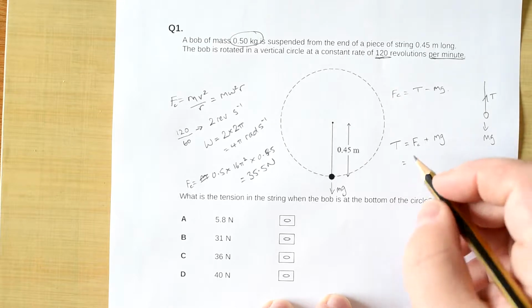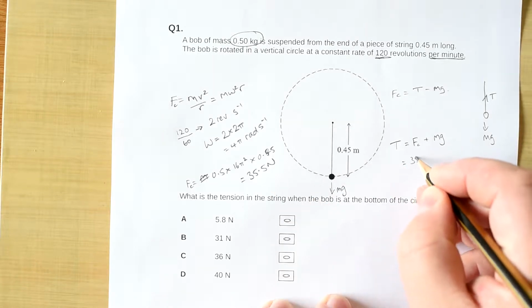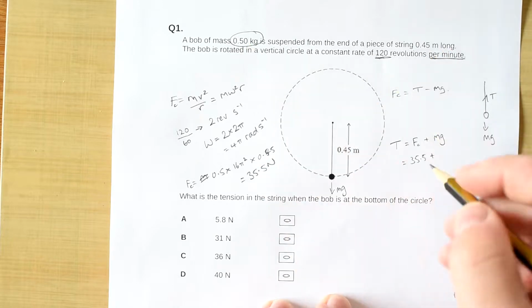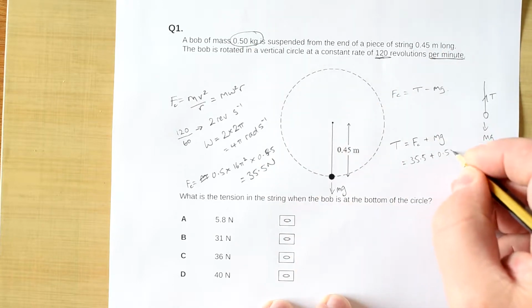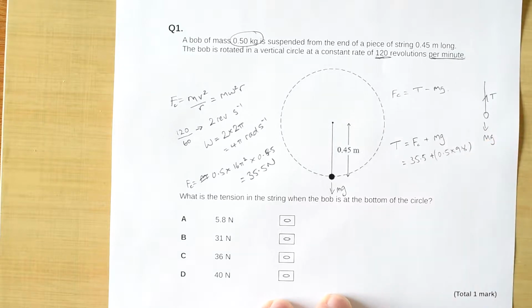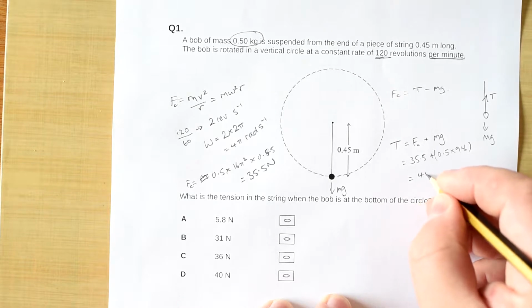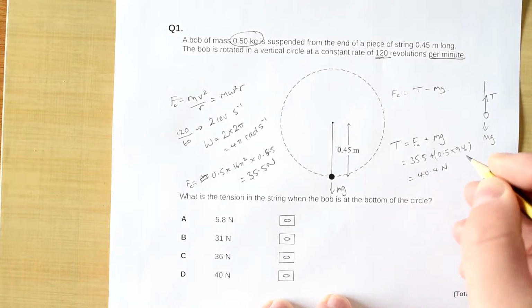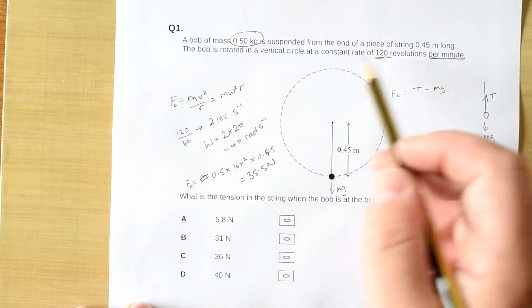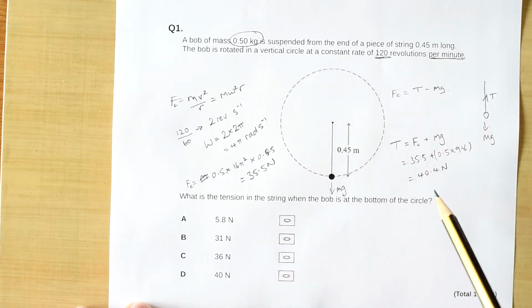Okay, so 35.5 newtons plus 0.5 times 9.8, put in brackets to make it clear, which gives us 40.4, which to 2 significant figures, all these bits of data are to 2 significant figures, is 40.